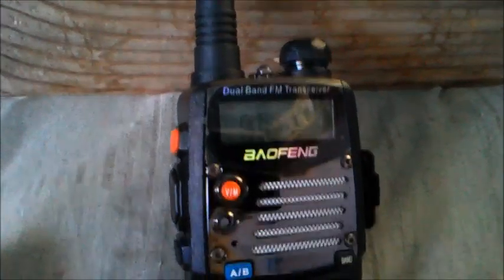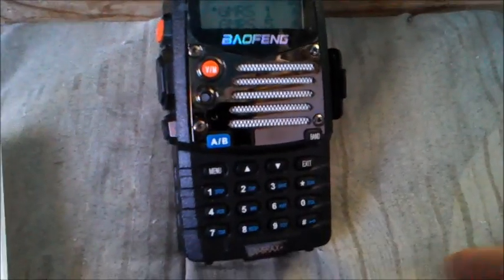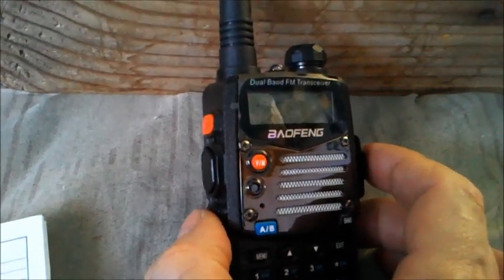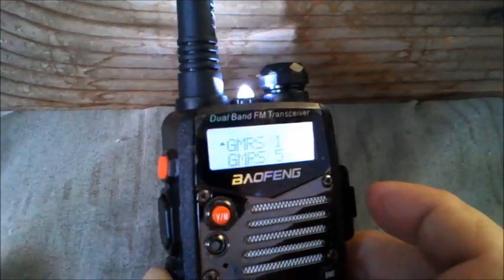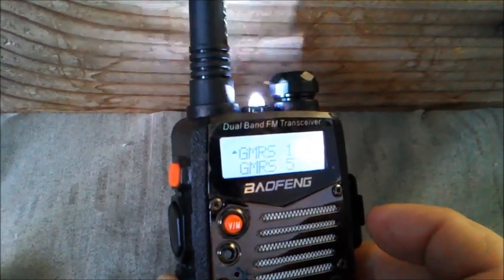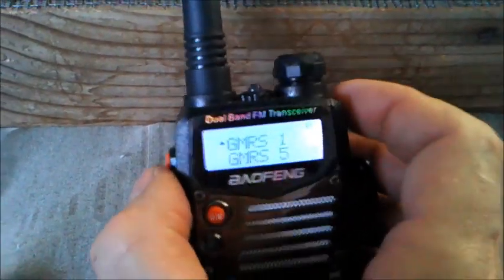All right, a few other features that we have that you may wish to use, and I use them frequently. This button right here on the side where my thumb is for the light. It's very helpful at night. And then you have a strobe for signaling purposes, and that's off.